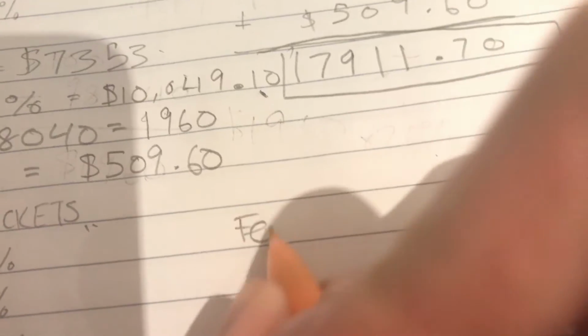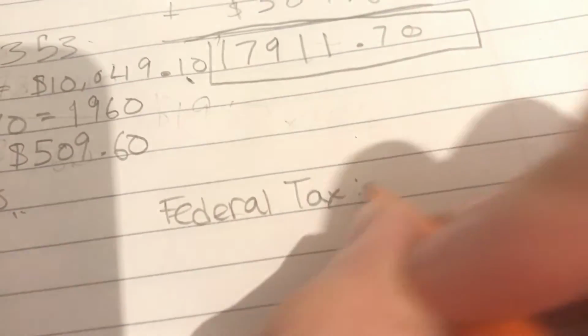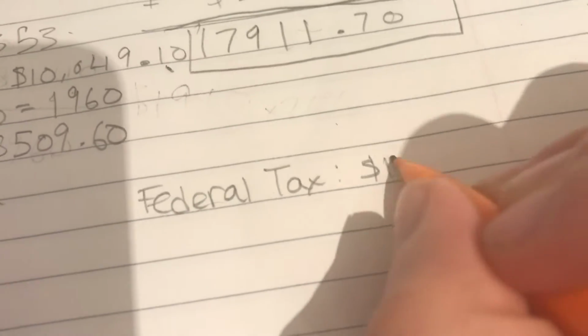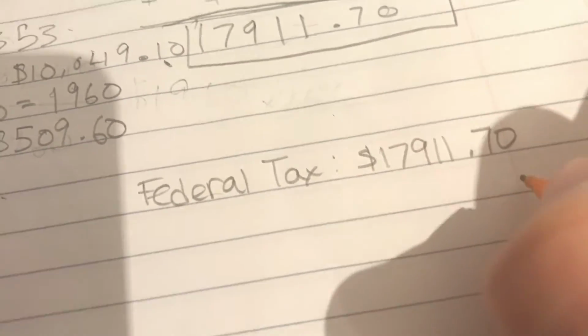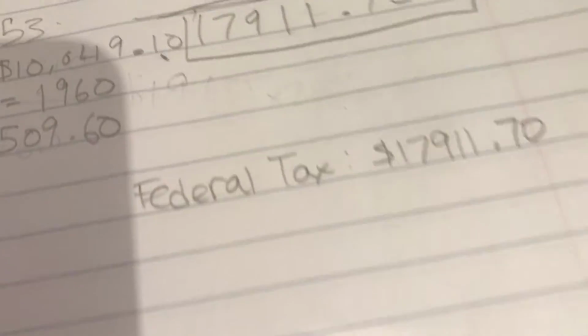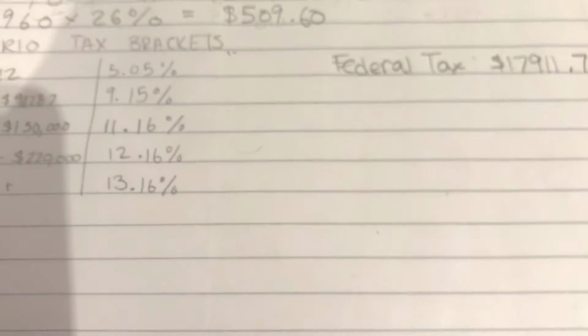So to the Canadian government, we pay $17,911.70. So we got that. Now let's move on to our Ontario tax brackets.